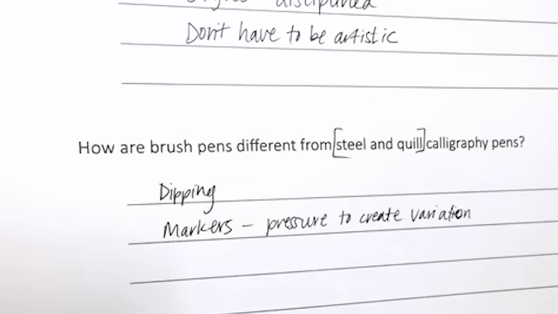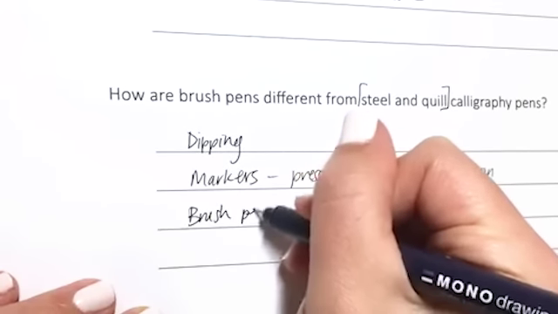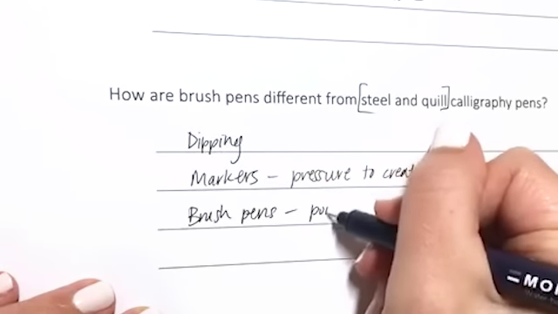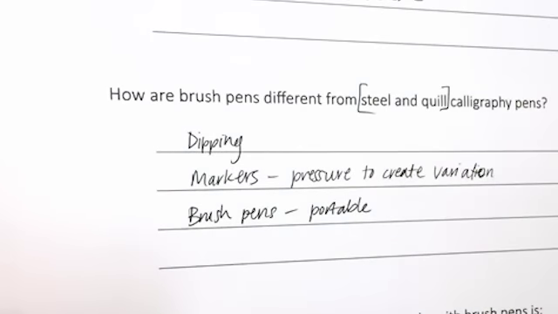Okay, and then also the other great thing about brush pens is that they are portable. So you can throw them in your purse, not have to worry about ink spilling everywhere.